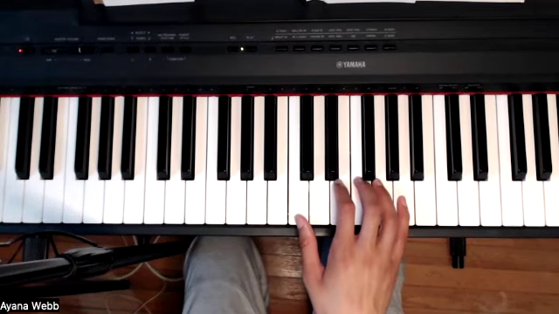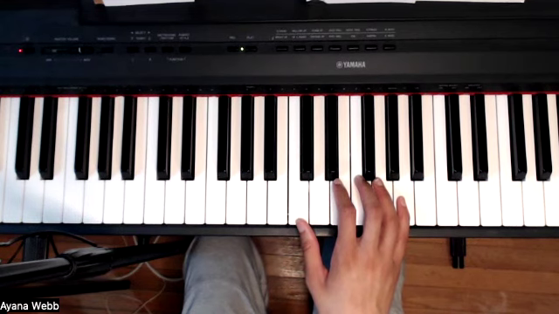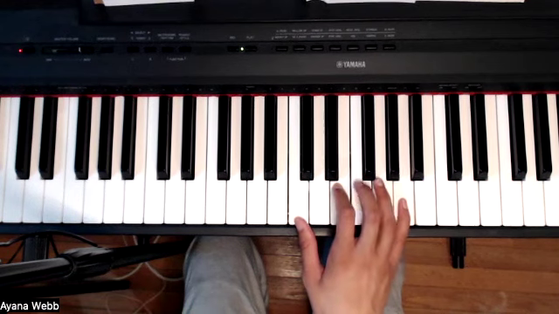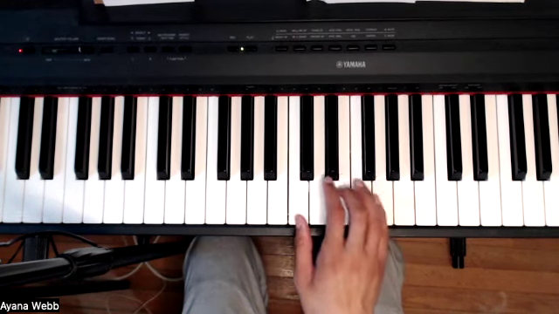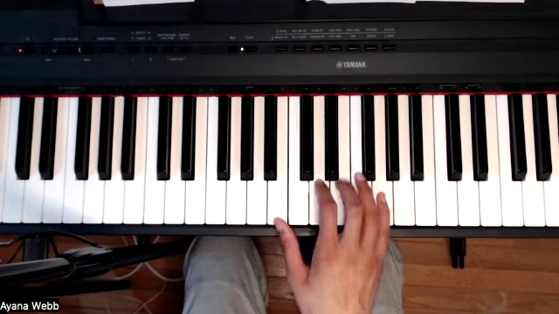A lot of pop songs use this particular chord progression. So let's take Lady Gaga's Poker Face, right? Poker Face, right?